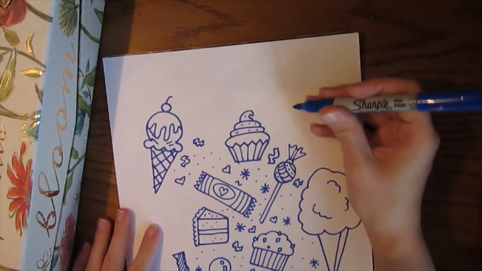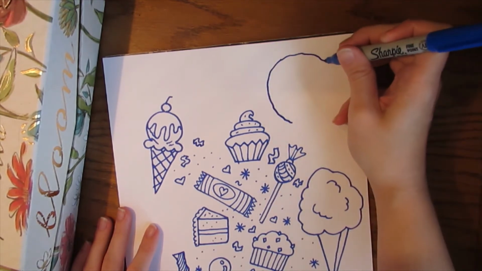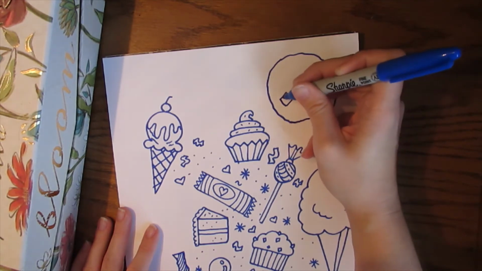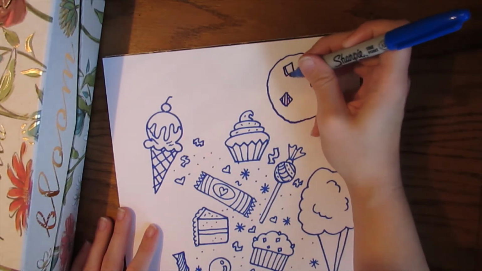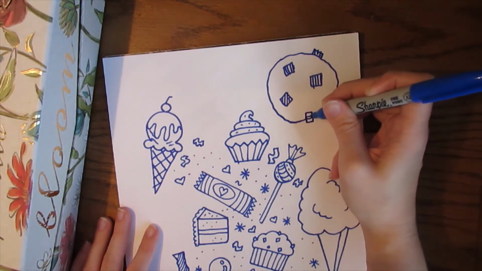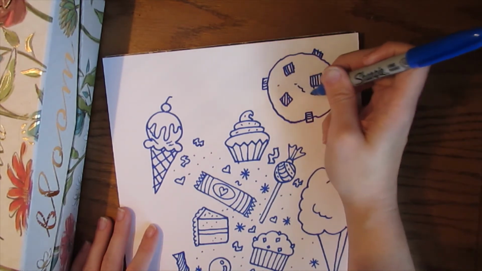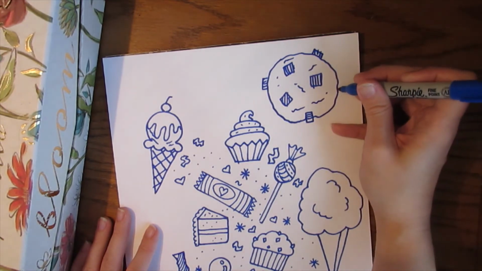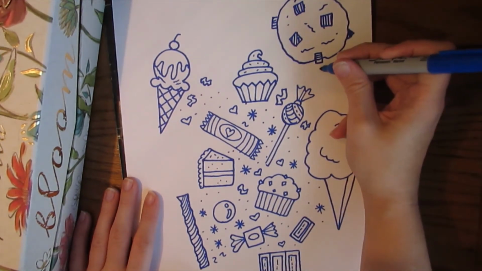Ooh, up here we could do a cookie. Now a cookie's not really a perfect circle, so I'm gonna let my hand kind of shake a bit while I'm making this big old circle. And give it some chocolate chunks. Some chocolate chunks off to the side. And I think cookies have a little texture to it too. I just like to add these wavy lines to make it look bumpy and good. Alright, let's see. Let's put some more candy bars in here.